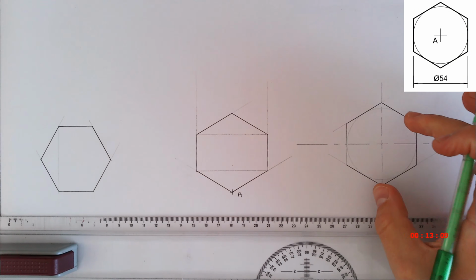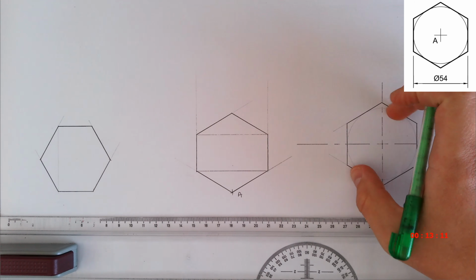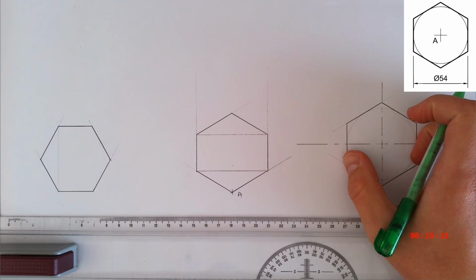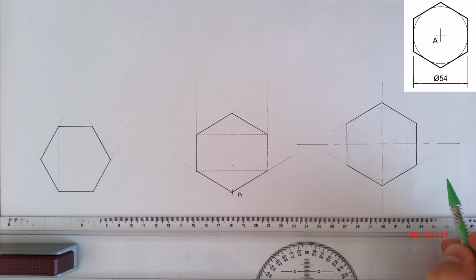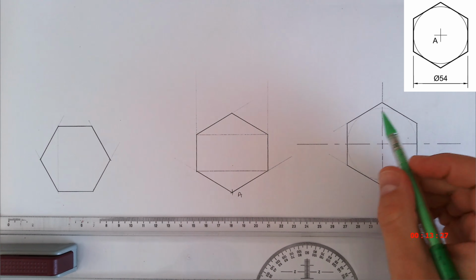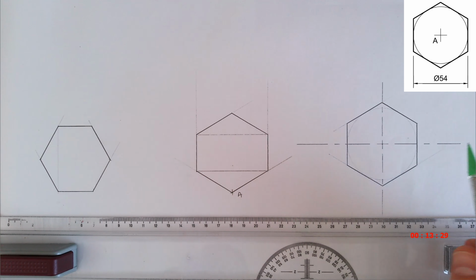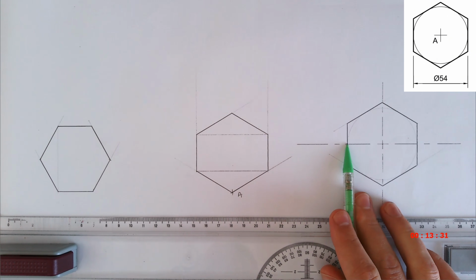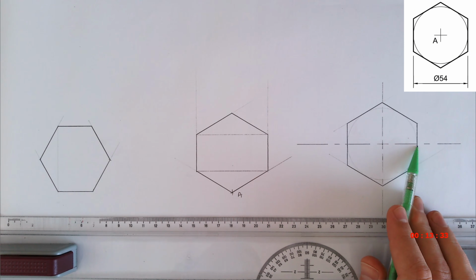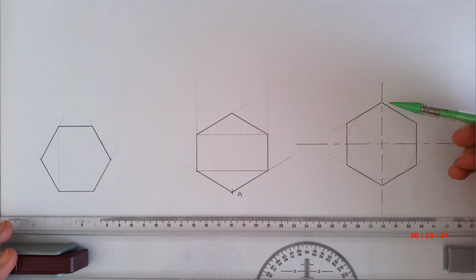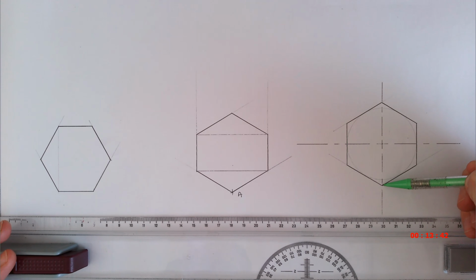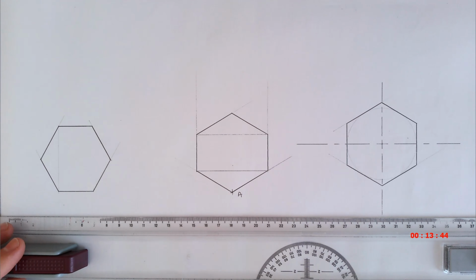You will use the same method if the orientation is rotated. So let's say instead of points down here, we had a line, the flat line of a base. We would have used the same method if they still gave us the dimension from one side to the other. But let's say they gave us a dimension from the one point to this point. How will we do that? Let me show you.